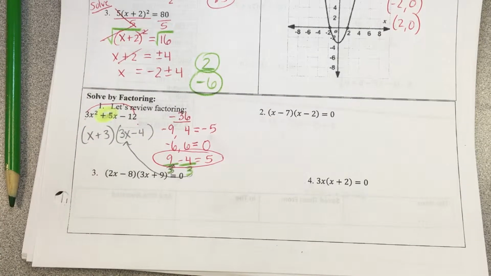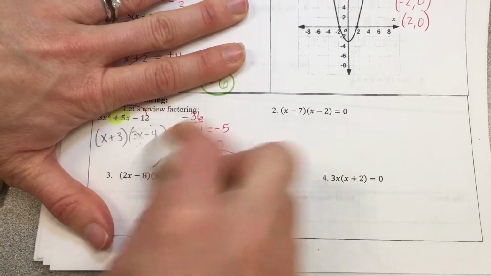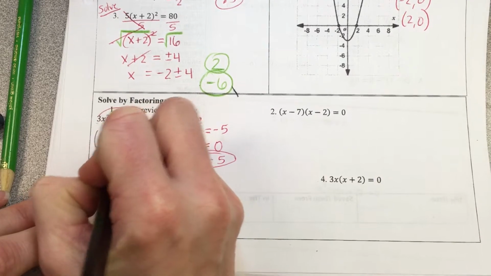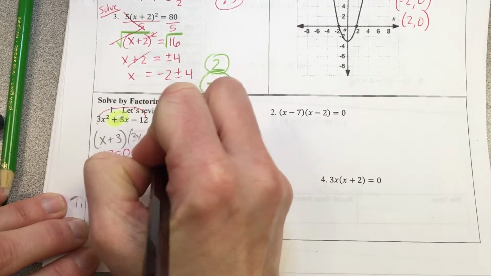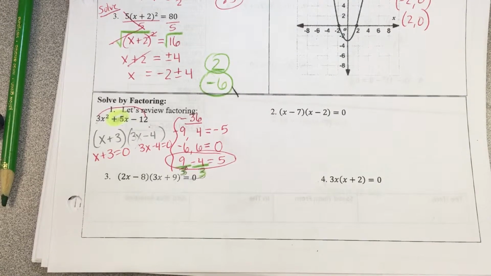We are adding an extra step today. We're adding the solve. And here's how you solve these. You should have done this in Math 1, but I know it's hard to remember from year to year. To solve these, you set them both equal to 0. So write that down. You do x plus 3 equals 0, and you do 3x minus 4 equals 0. And you just solve it from there. So you solve each of them separately.